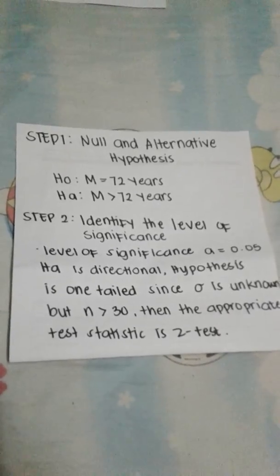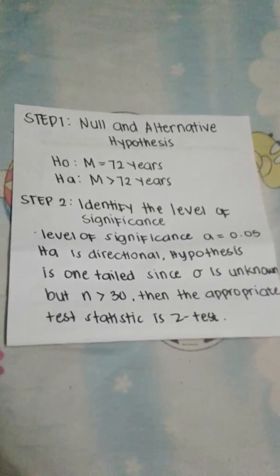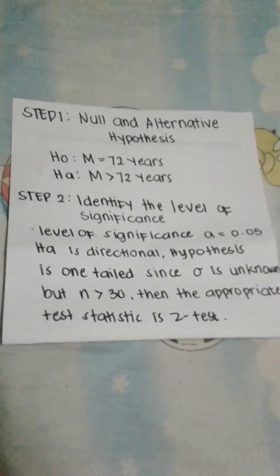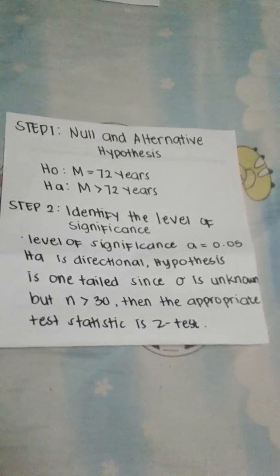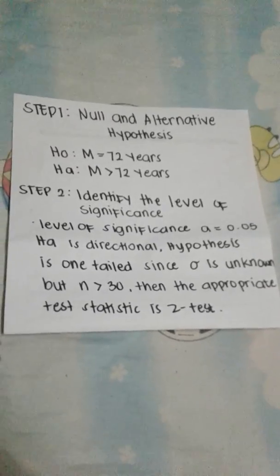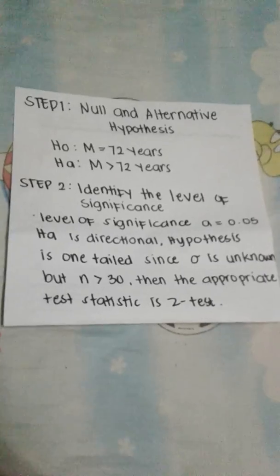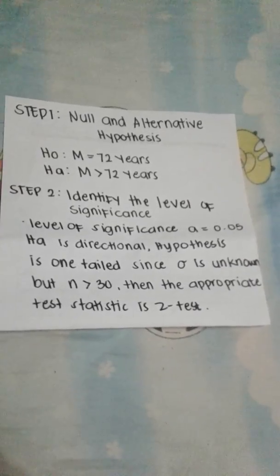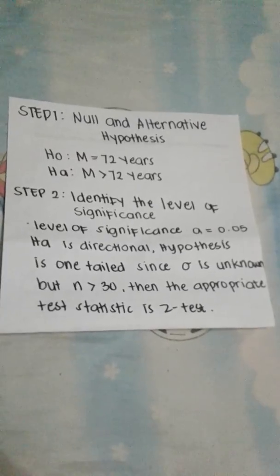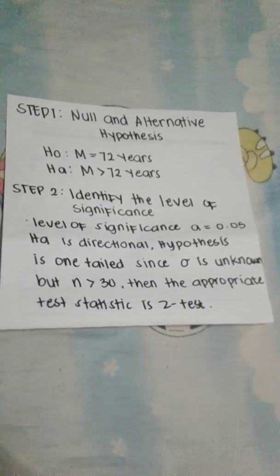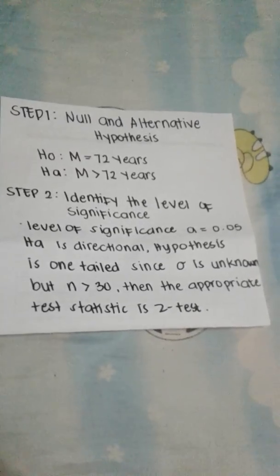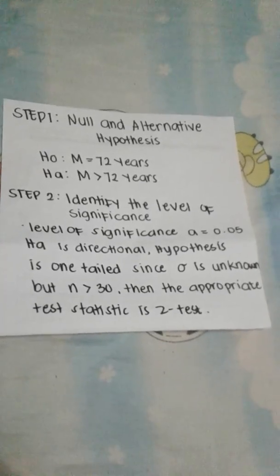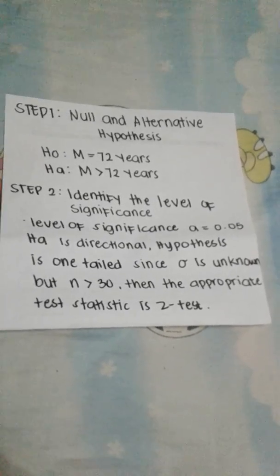Step 2, you need to identify the level of significance. The level of significance, α, is equal to 0.05. Ha is directional. The hypothesis is one-tailed. Since the standard deviation is unknown but n is greater than 30, the appropriate test statistic is the z-test.